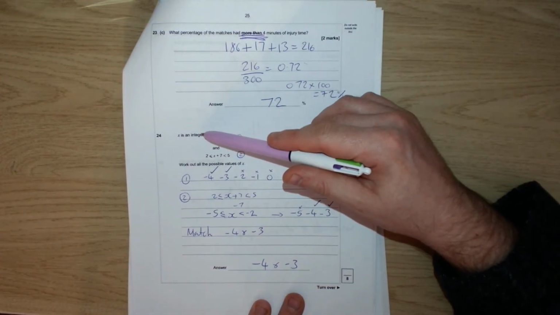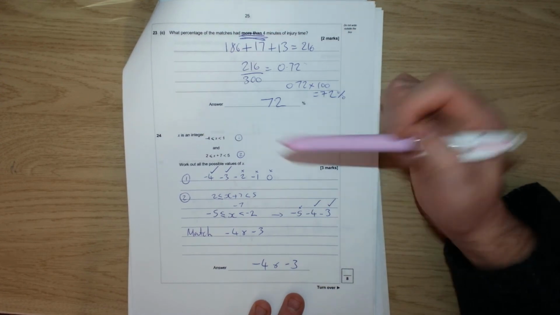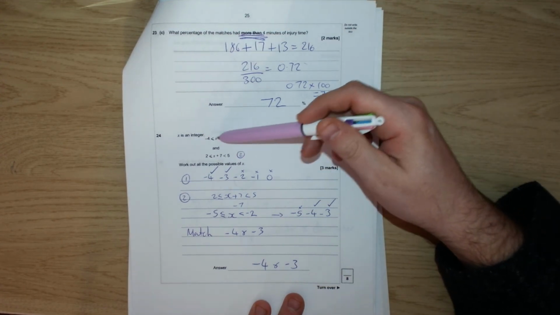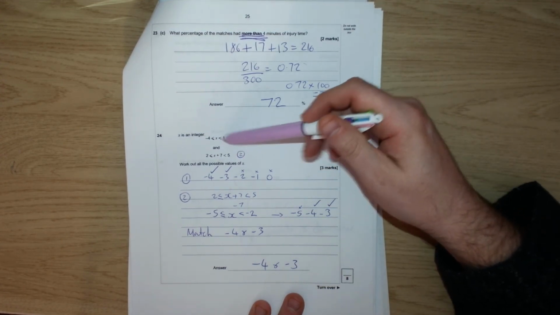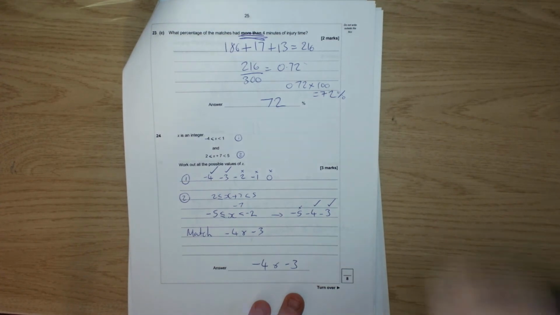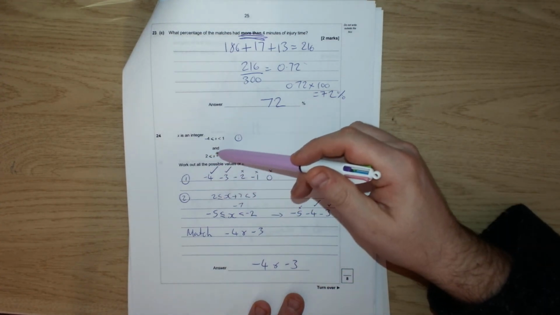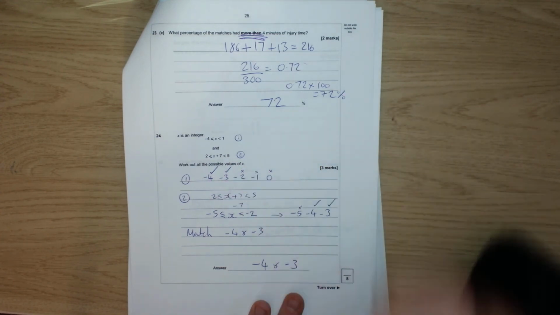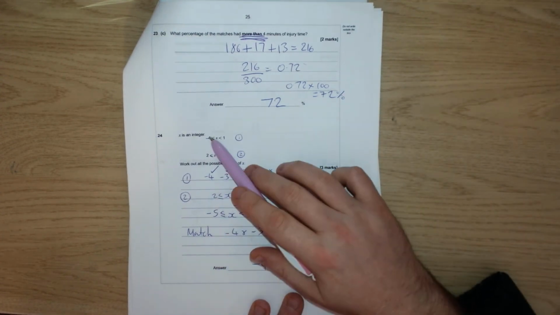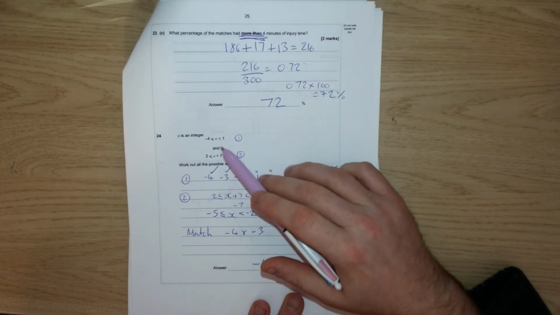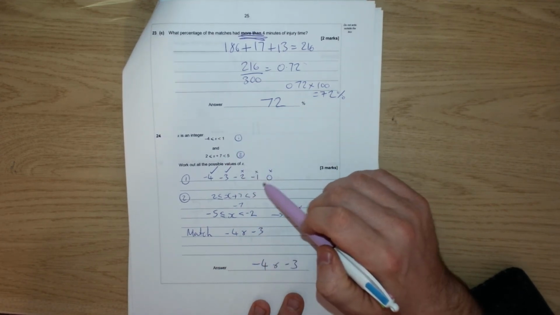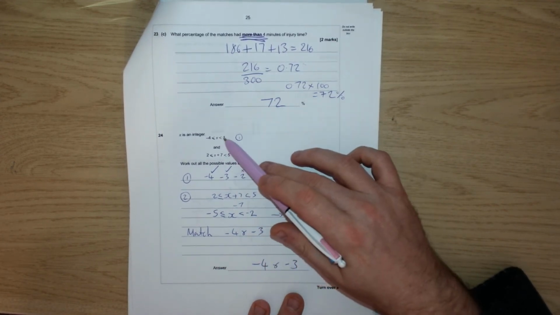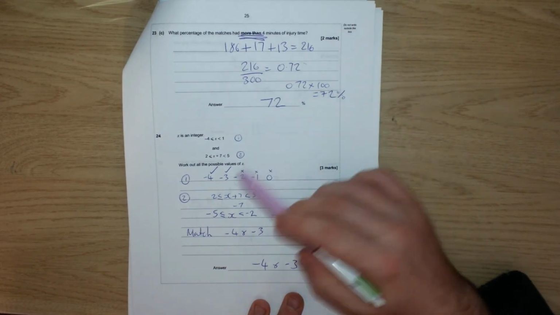x is an integer. Integer just means whole number. So minus 4 is less than or equal to x is less than 1, and 2 is less than or equal to x plus 7 is less than 5. I'm going to write down first of all the numbers that can be in each group. So number 1, it can be minus 4, minus 3, minus 2, minus 1 and 0. It can't be 1 because there's no equal bit on the inequality there.